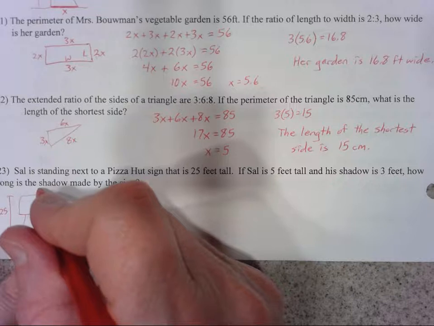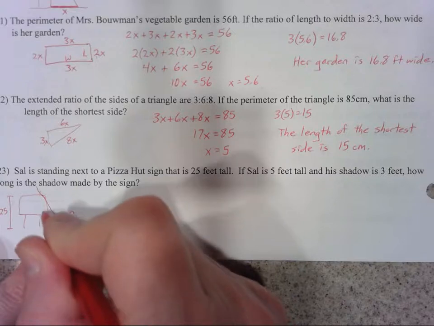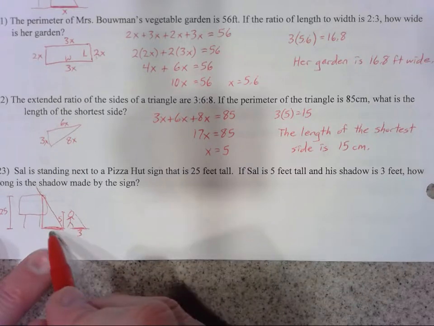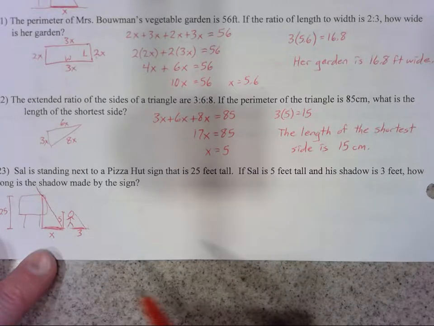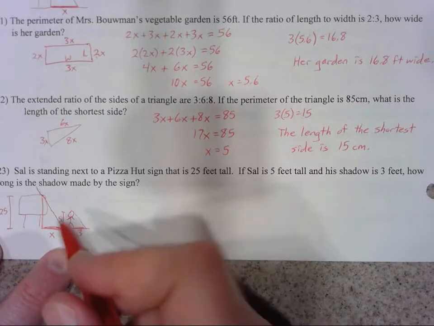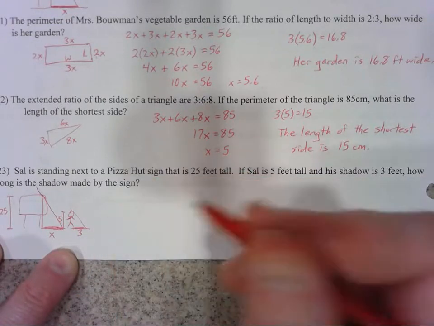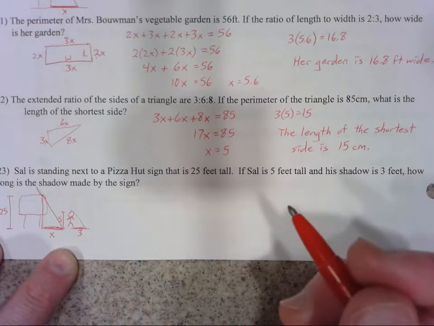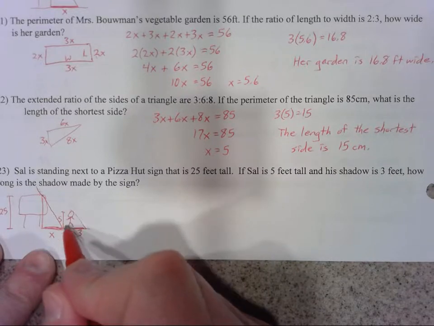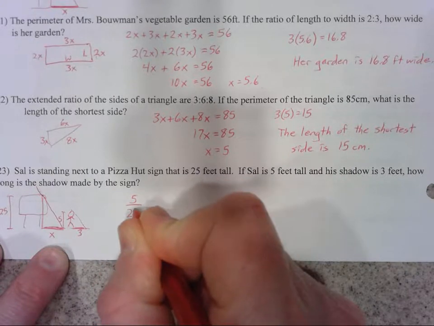Should have drawn this a little bit differently, but the shadow here compared with the height of the sign, we're trying to figure out the shadow that's made by that 25-foot tall sign. So the ratio that we know is that a 5-foot person makes a 3-foot shadow. So I have a couple options here. So let's say the ratio that we do know is that when Sal is 5 feet tall, the Pizza Hut sign is 25.